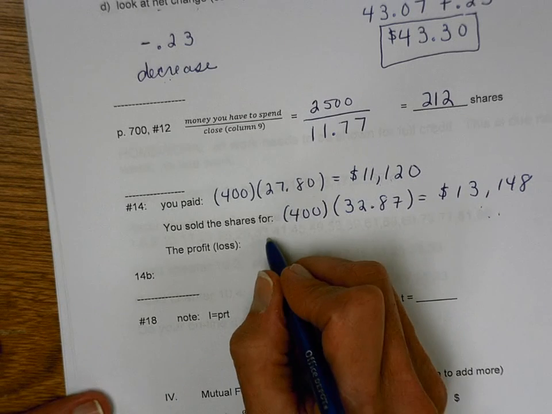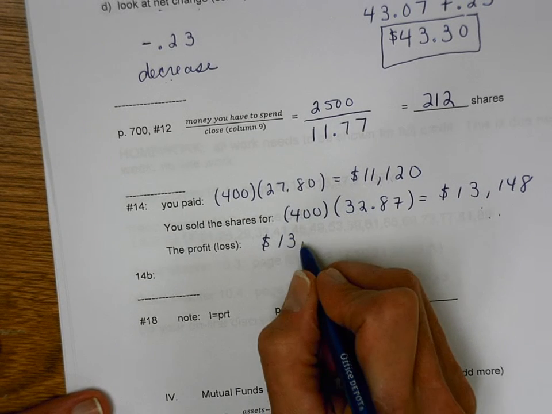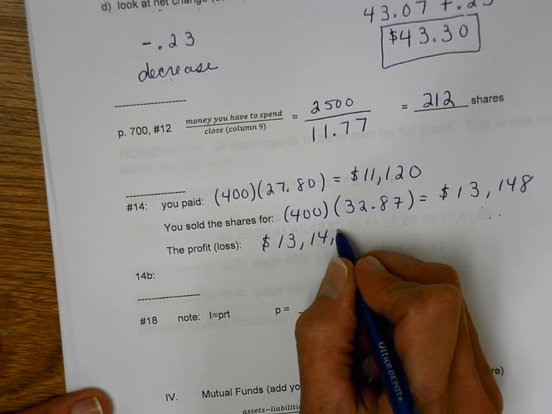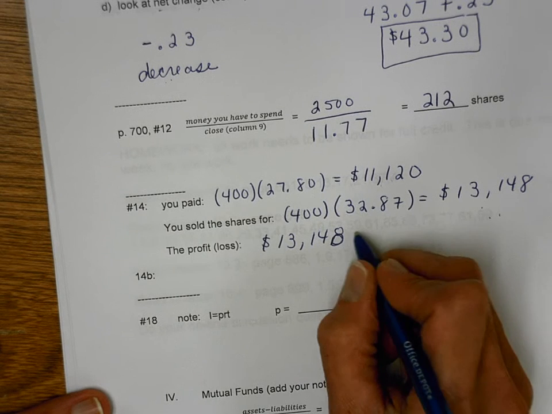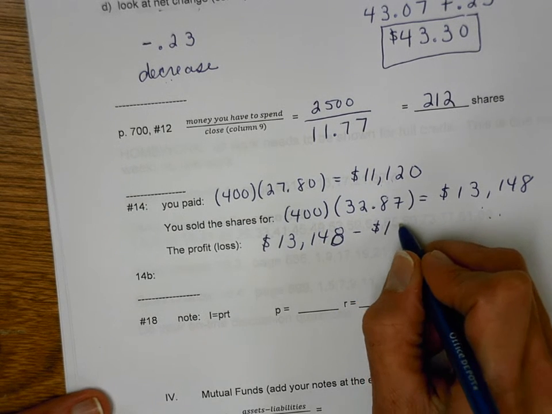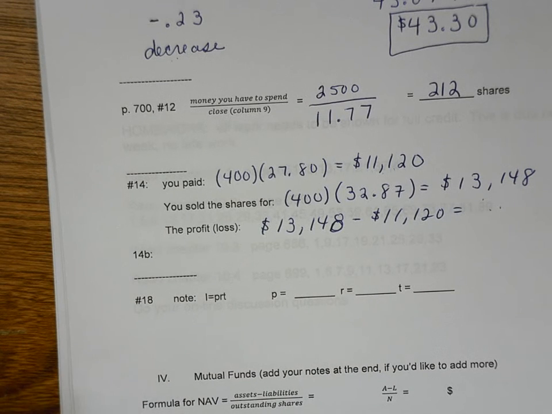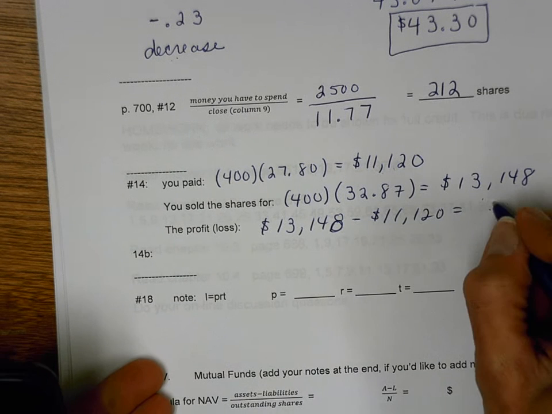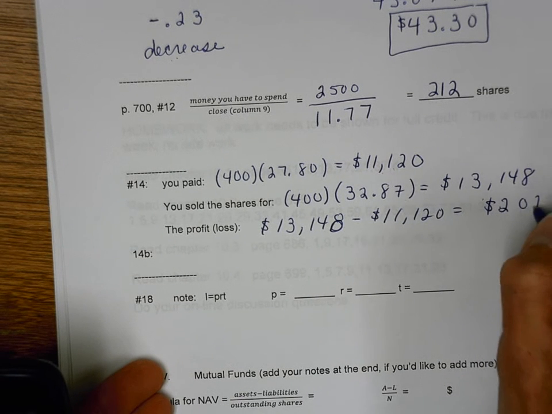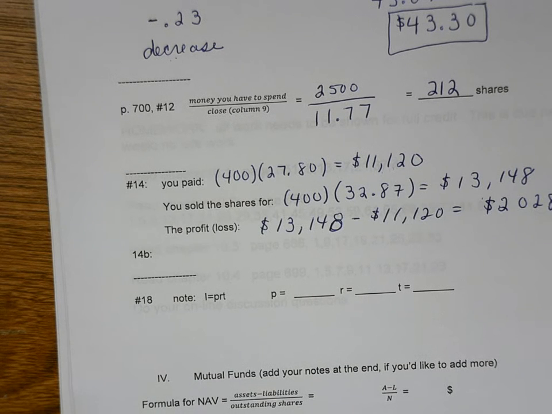Well, he had $13,148 in his pocket. He had shelled out $11,120. So let's see here. He's making some money. $2,028. Nice. Okay, so that's his profit. Okay. All right, now we're not done with this problem though. Let's look at part B now.